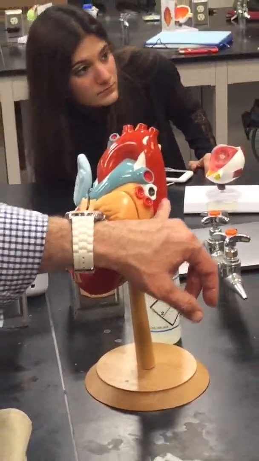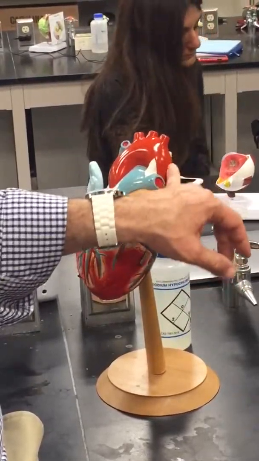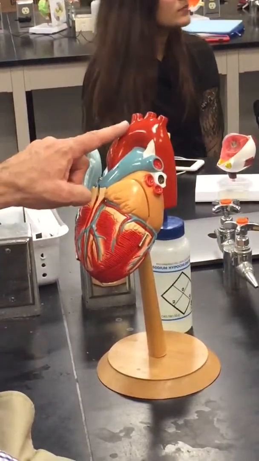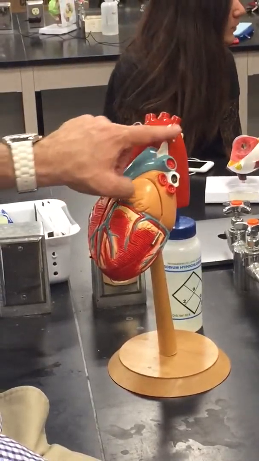Where does the aorta go to? What's this part of the aorta called? Descending. Descending. What is this part? Ascending. And what is this arch called?